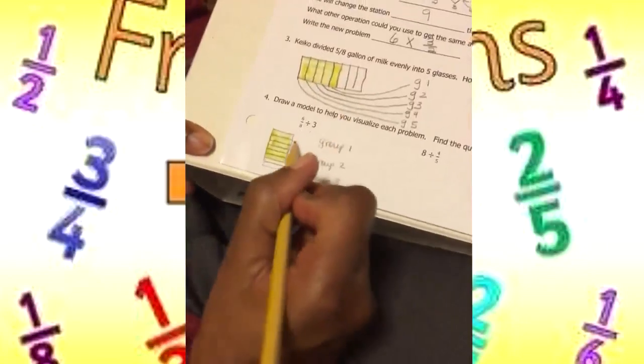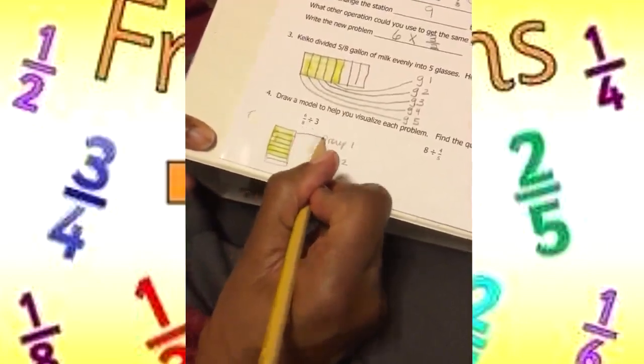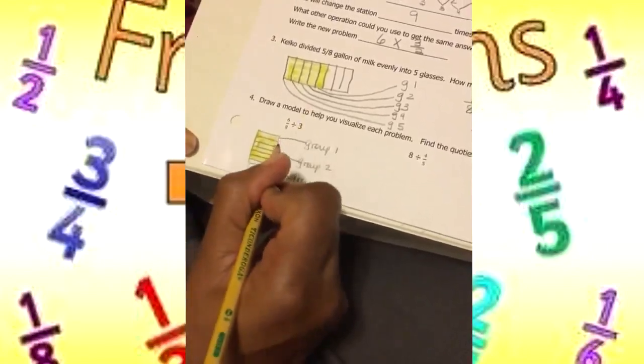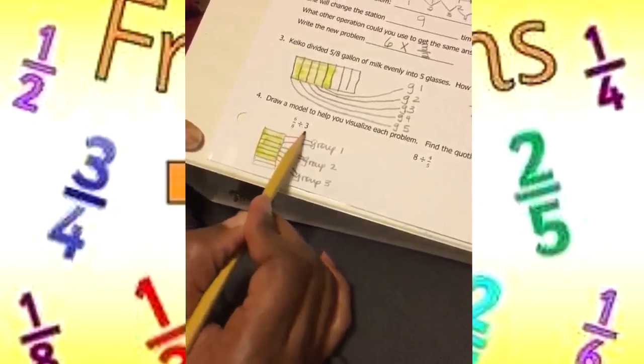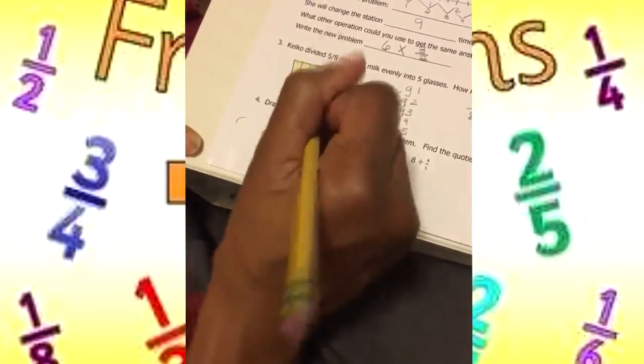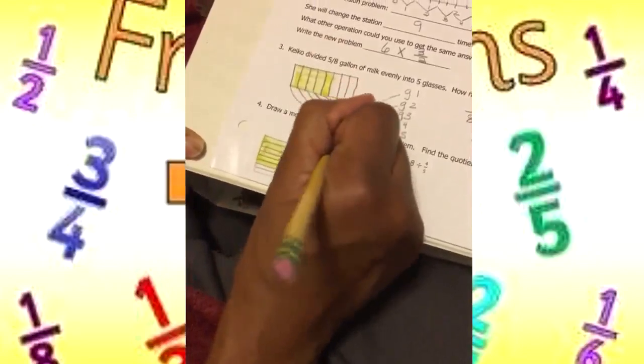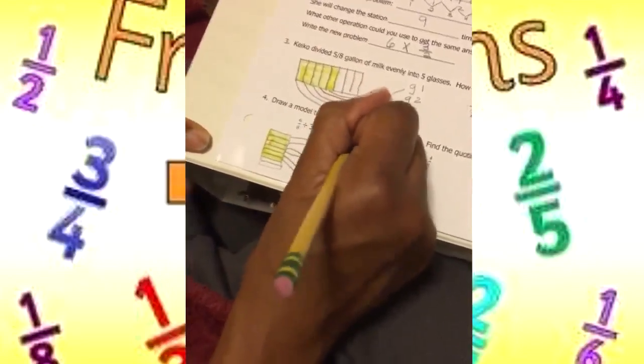And all I'm going to do is separate one at a time into groups until I have everything included. So here's one, here's one, here's one. Another for group 1, another for group 2, and another for group 3. And I've made all my groups. So it looks like I put 2 pieces in each group. So 6/8 divided by 3, divided into 3 groups, is equal to 2/8, which is also simplified as 1/4.